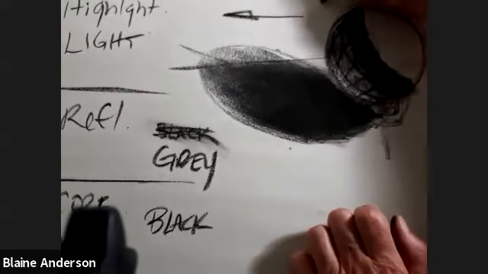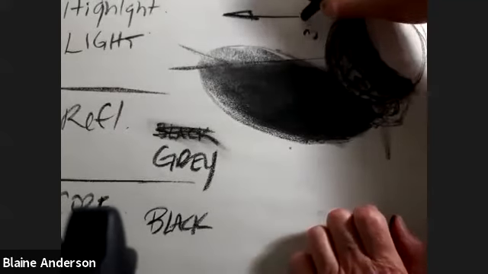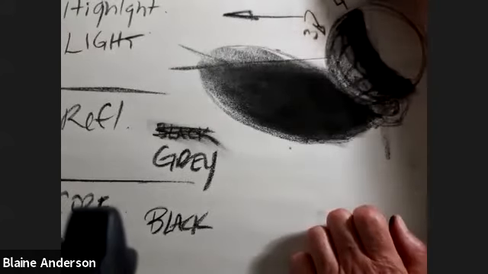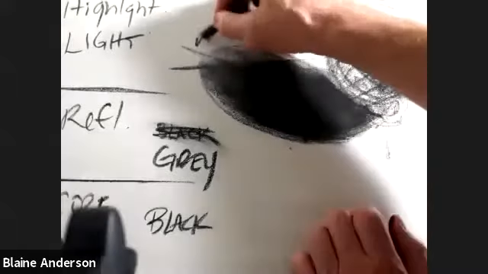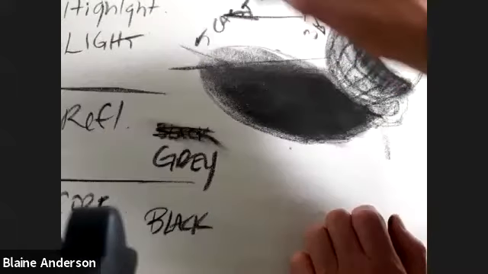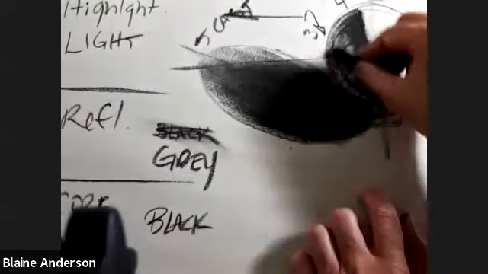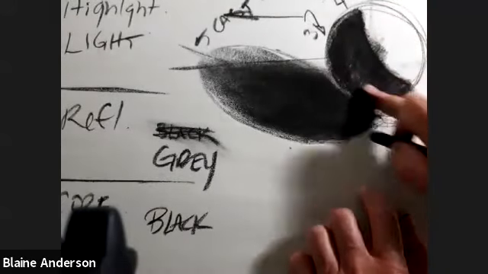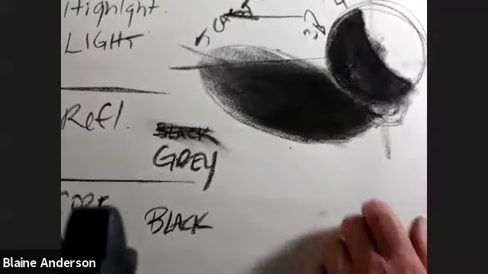So this is number 3. This is 3, my reflected light in here. This is 4, my core. This is 5, my cast. Right? If I go too dark, let's say that I get in here and I start smudging around, I'm like, oh, dang it, I didn't leave any reflected light.